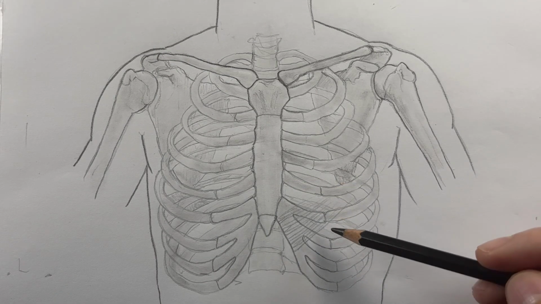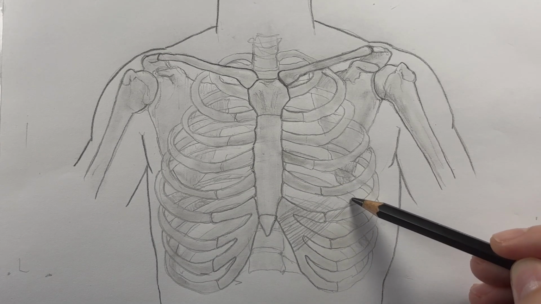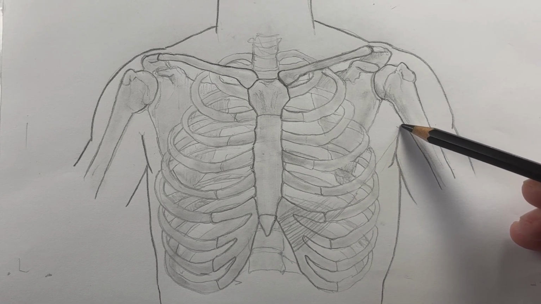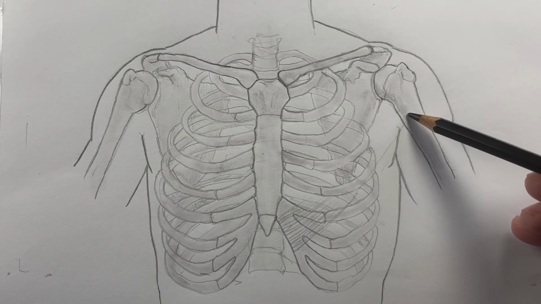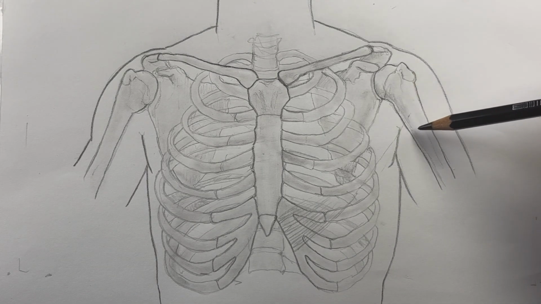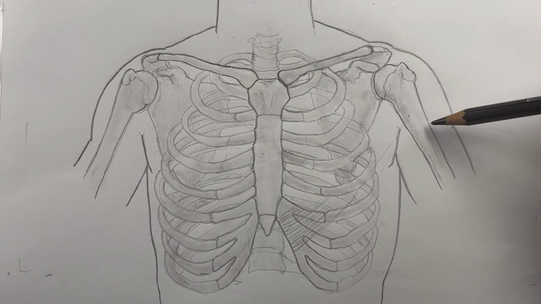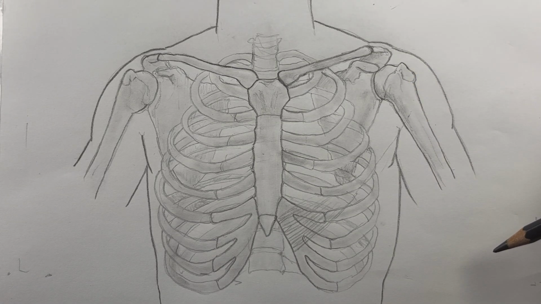So attaching to the rib cage, it kind of comes up and goes all the way to this upper arm bone, which is called the humerus.